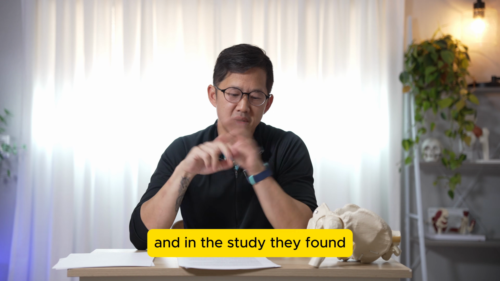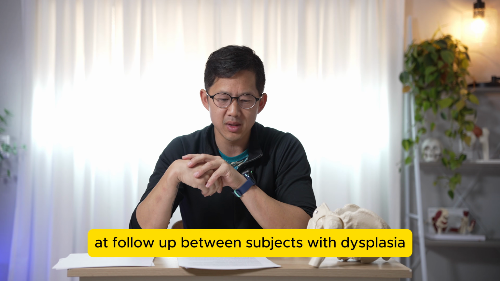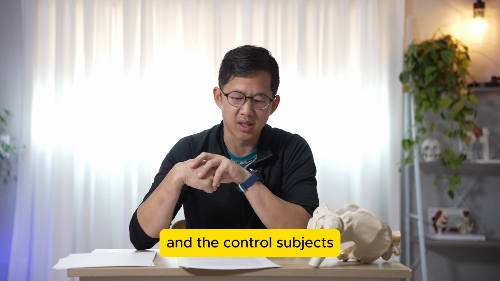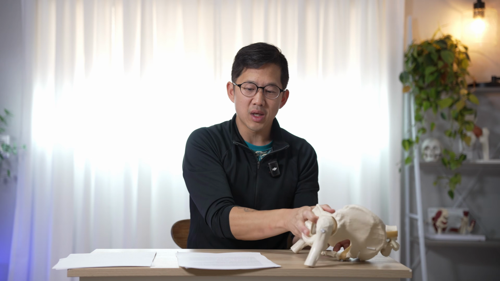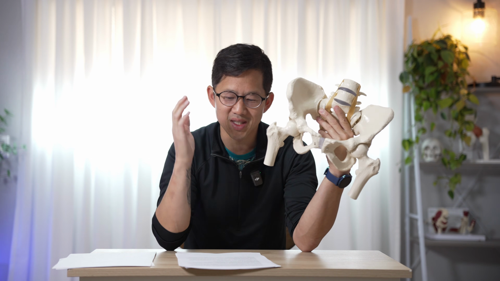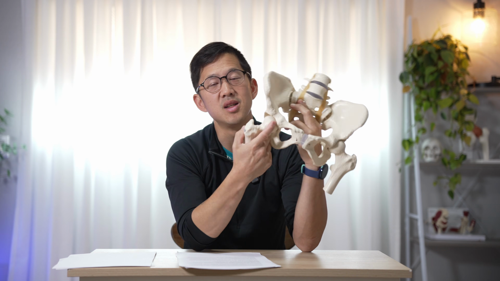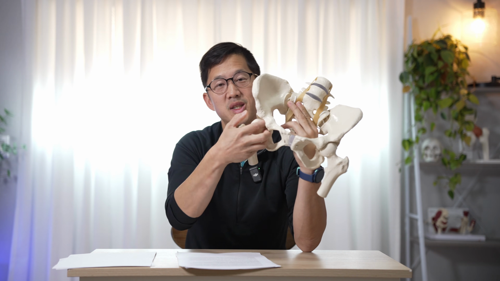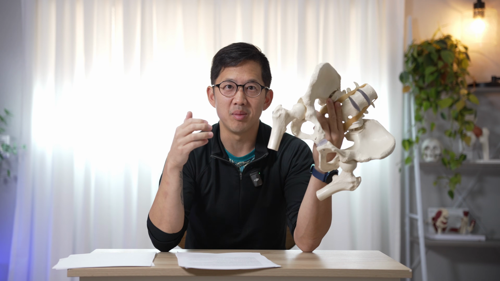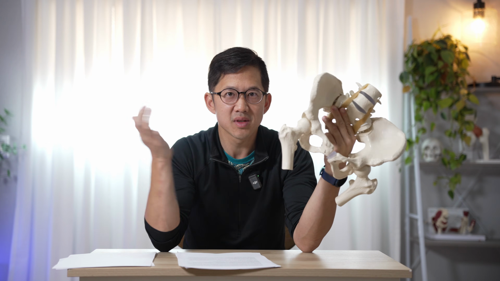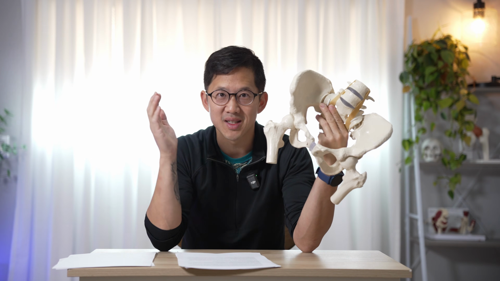And in the study, they found no significant differences in the reduction of the joint space width at follow-up between subjects with dysplasia and the control subjects, nor in self-reported pain in the hip. So to make that more clear, they followed two groups of people for 10 years, and when they compared the two groups, they found that there was no difference in joint space, meaning how much space is between the bones here, or in the amount of hip pain people reported. The dysplasia did not correlate to joint space problems. It didn't correlate to hip pain.